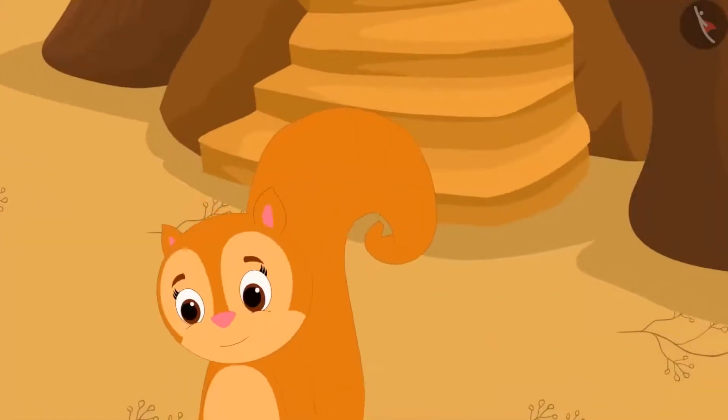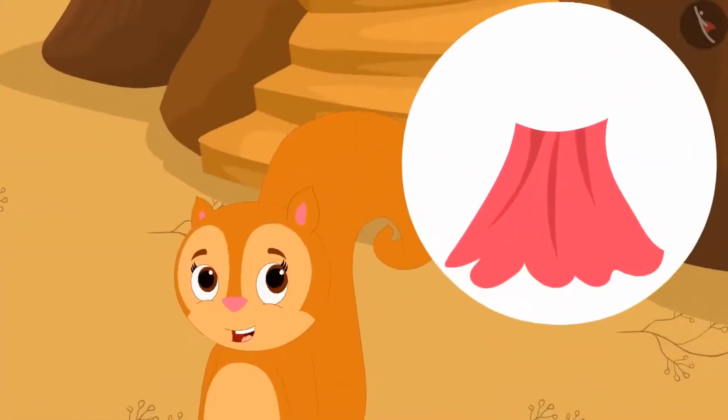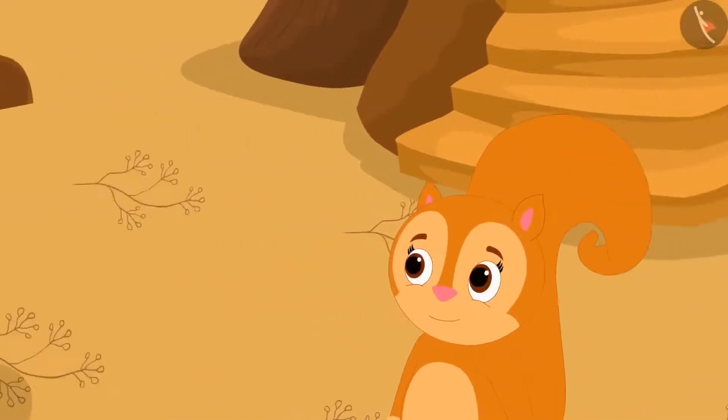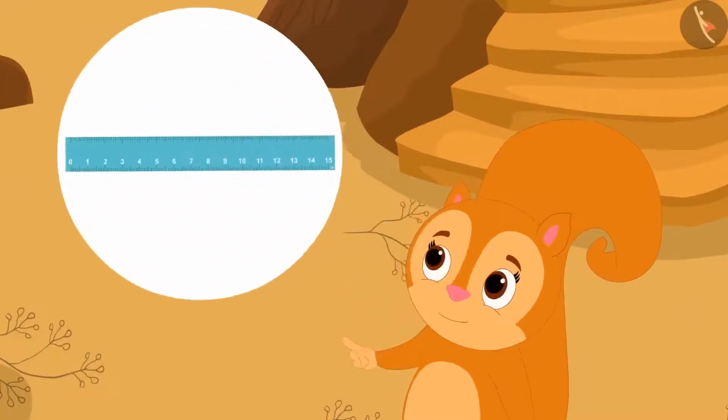Now, Chanda wants to get a skirt made for herself. Chanda is thinking, why not measure her waist using the ruler too?